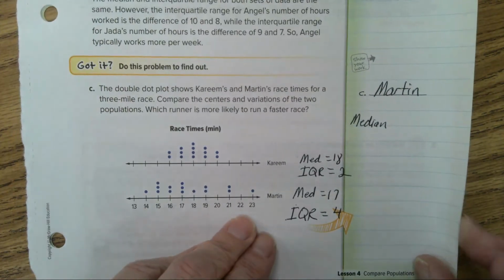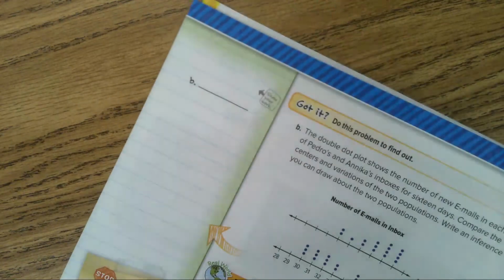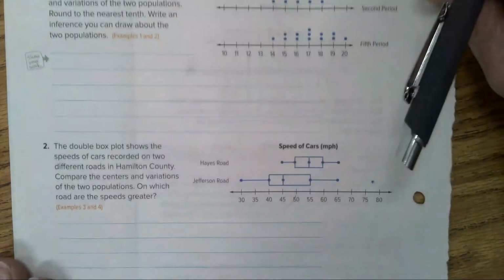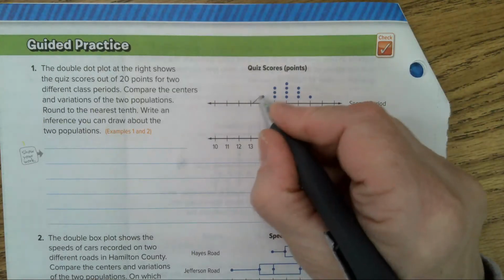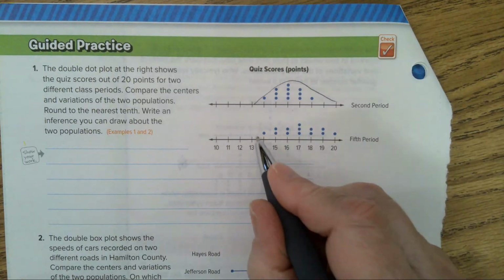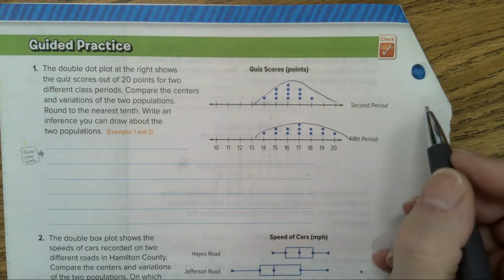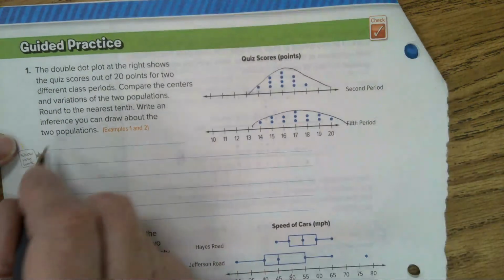Okay, now let's go on to the next page. There's a lot of reading to this lesson, kids. So for the guided practice, the information is symmetrical. In number 1, here we need to see both of them. They both are symmetrical. All right, so since they are both symmetrical, you're going to find the mean.